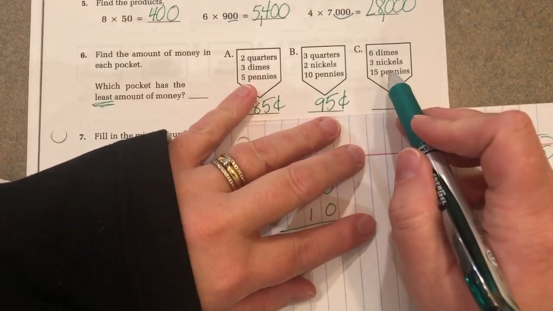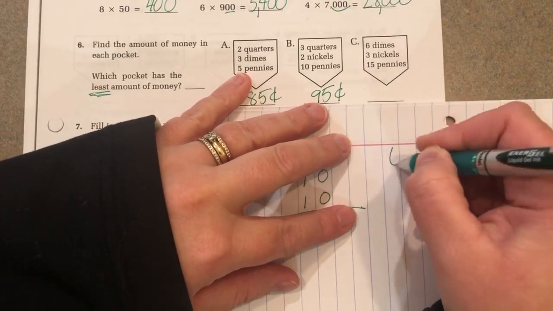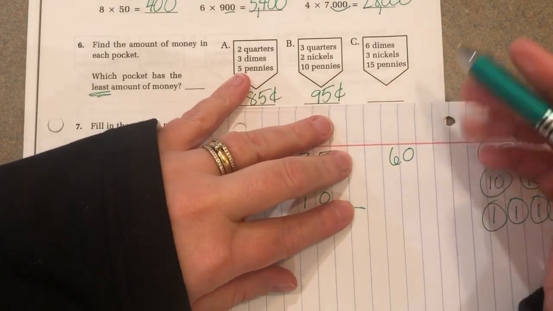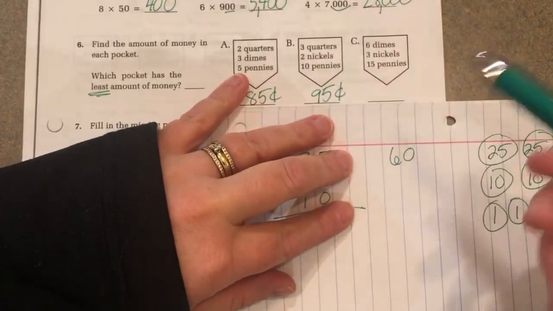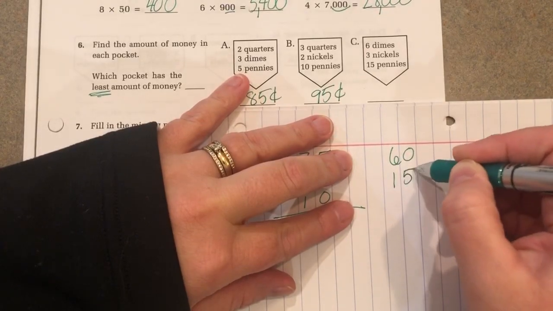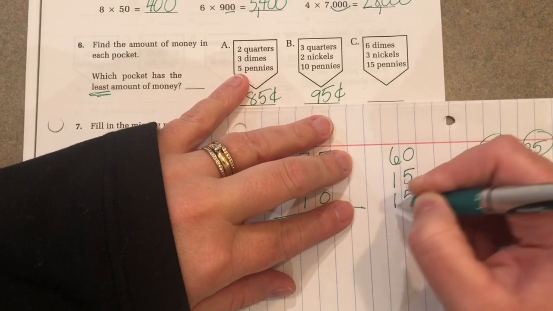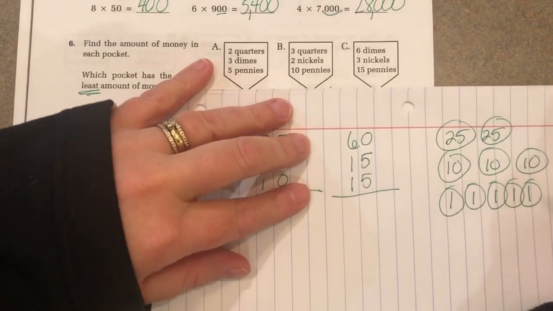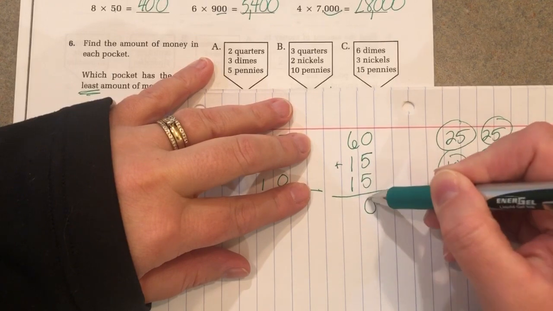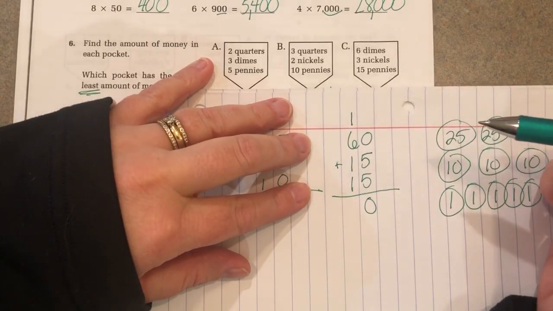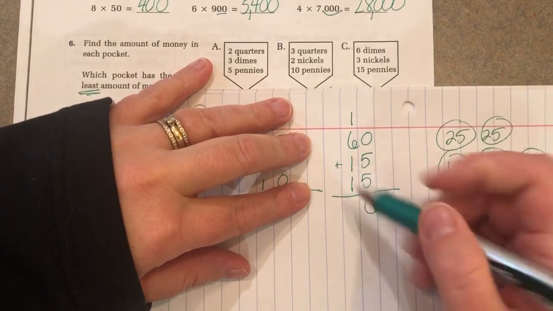Let's do this one right here. 6 dimes is 60 cents, 6 tens. 3 nickels is 5, 5, 5. That's 15. And 15 pennies is another 15. So 5 and 5, we're adding them up. 0, 1 goes up. 6, 7, 8, 9.